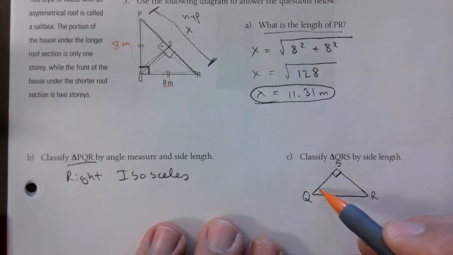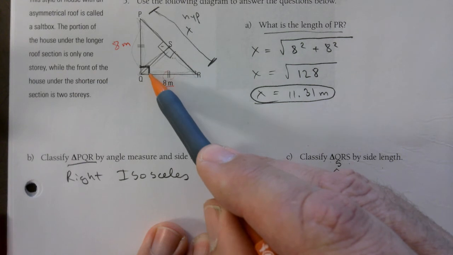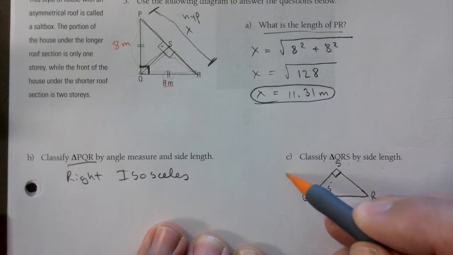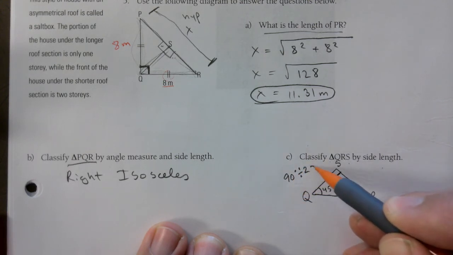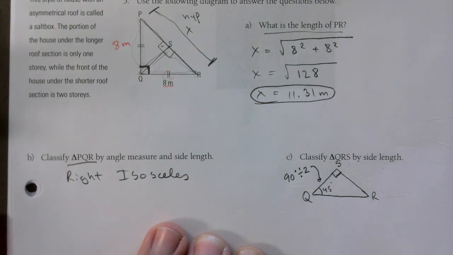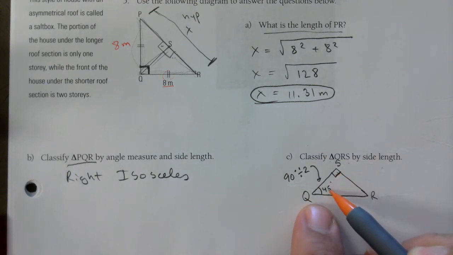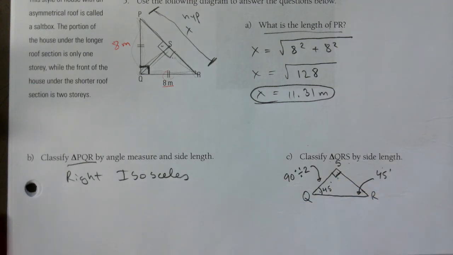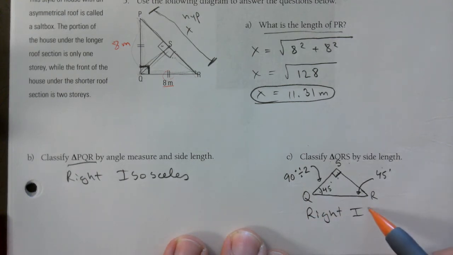Do I know this angle here? What was cut in half? So that would be 45, right? Because you have 90 divided by 2 gets you that one there. Does that make sense? Because it's symmetric, if you cut it, you get 45. So if you have 90 and 45, then we know that this one is 45 and 45, right? It has to be. Two 45s make 90 and another 90 make 180, okay? So without doing any further calculations, we know that this is a right isosceles as well.